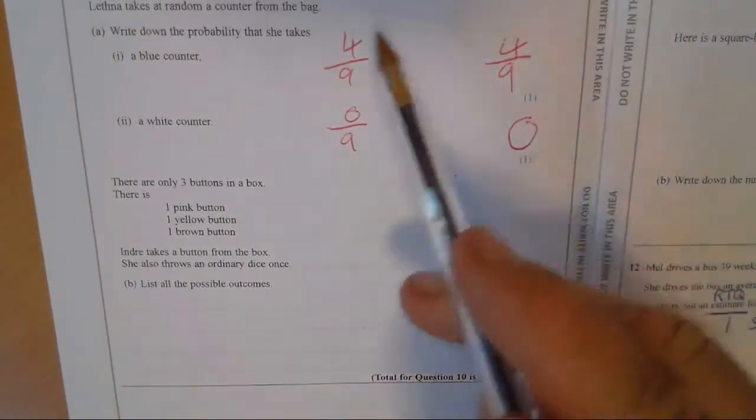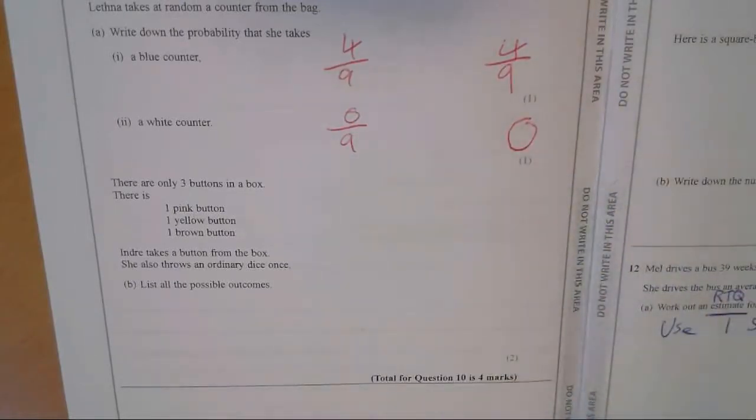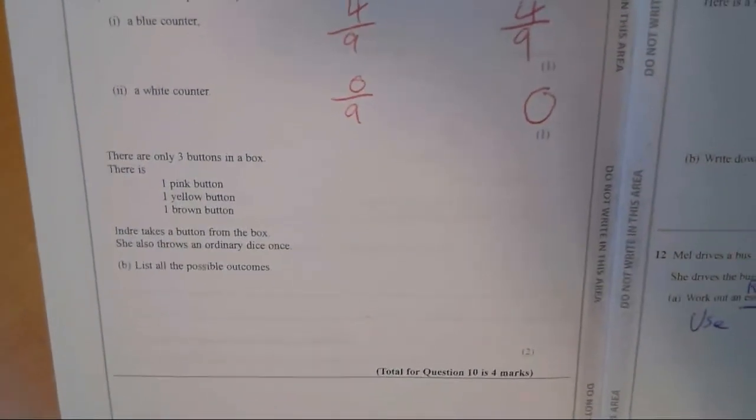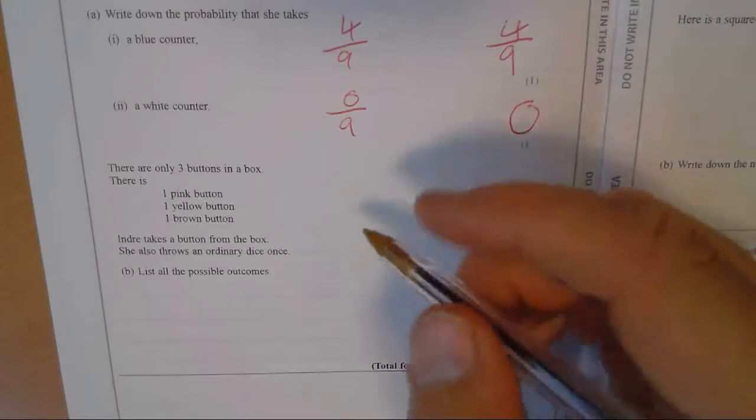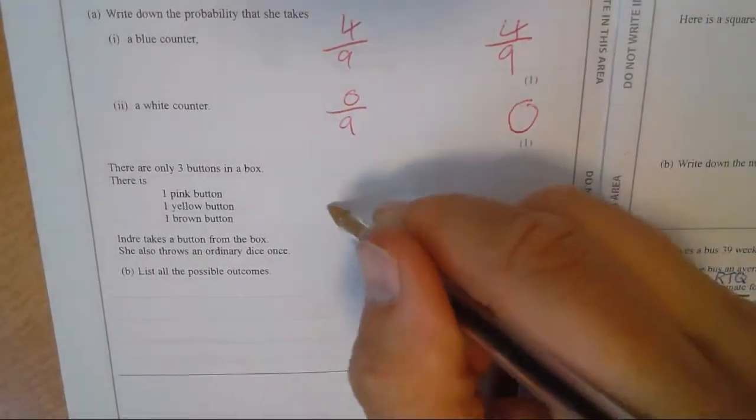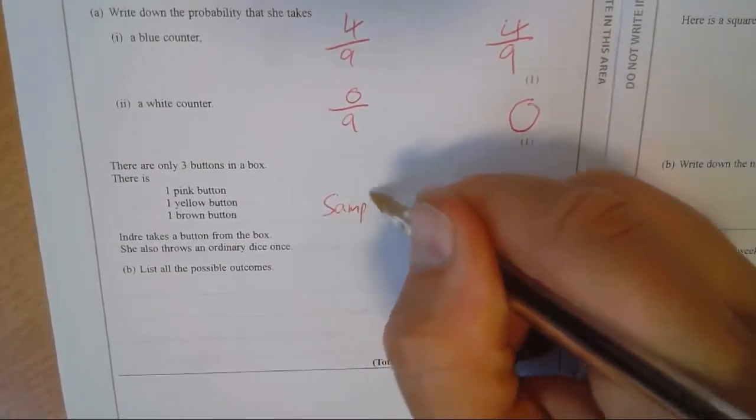Now, because these first 2 questions were about probability, many of you guys tried to work out a probability for the third one. It's not. It's just listing the potential options. Now, the easiest way to do that is a sample space diagram.